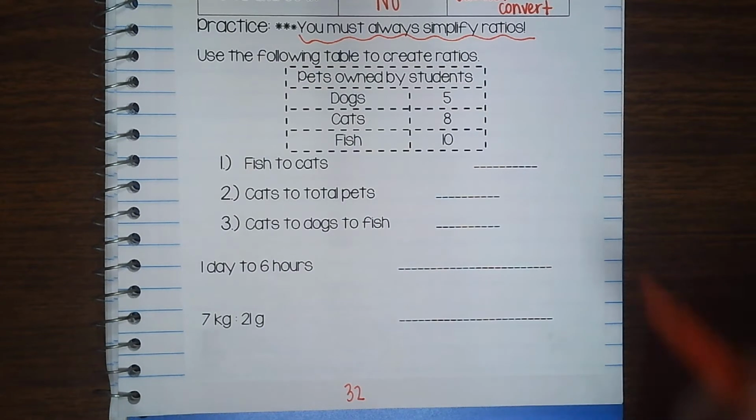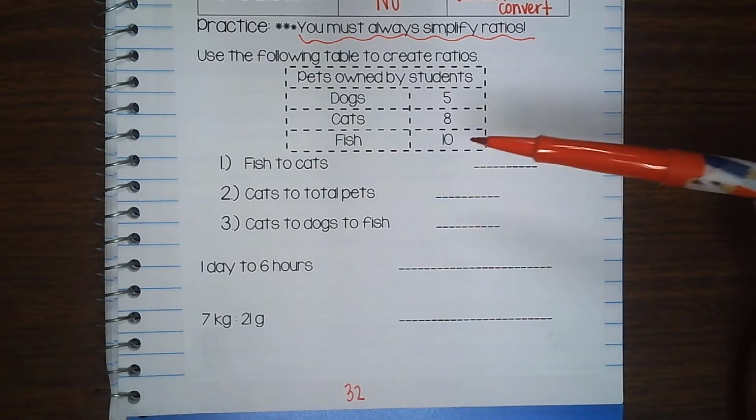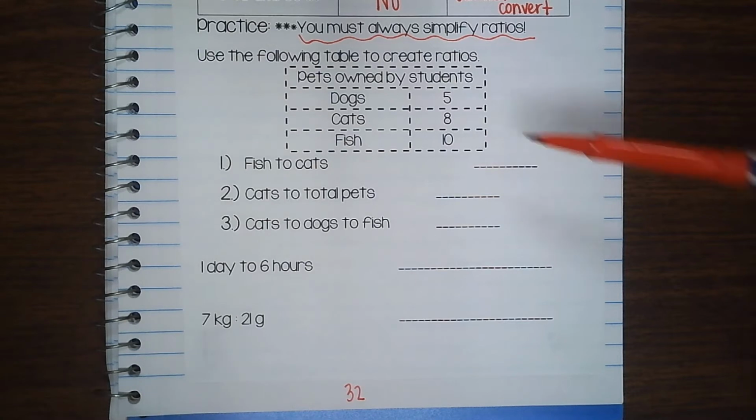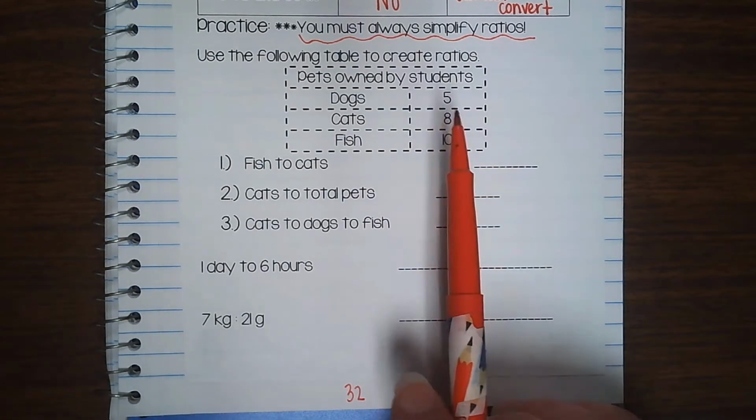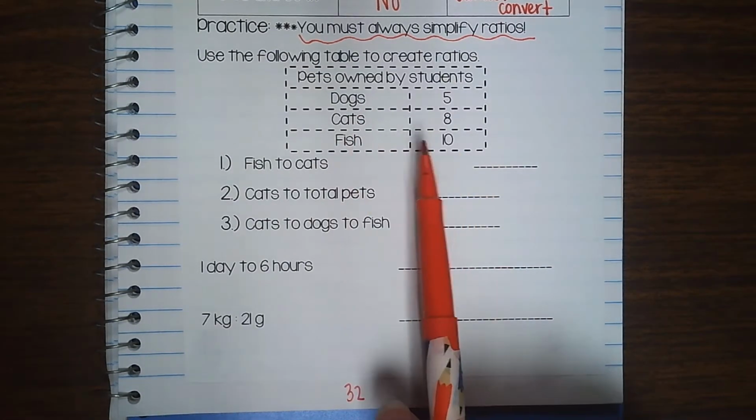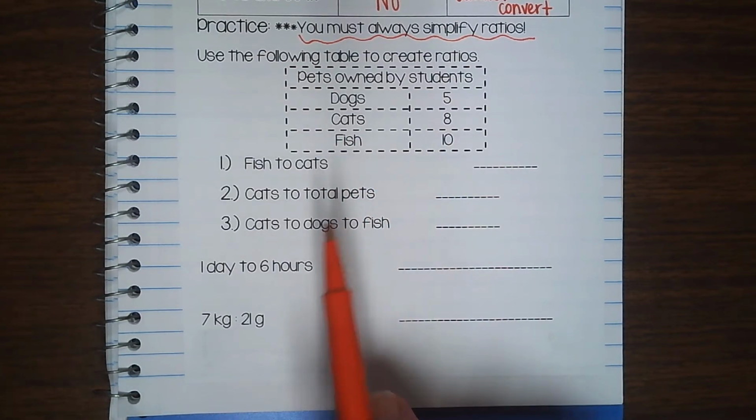And we have a table. Our table is showing the pets owned by students. 5 students own a dog, 8 students own a cat, and 10 students own a fish.